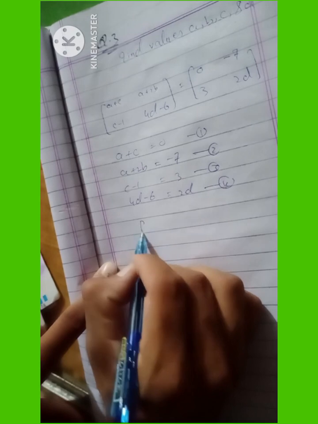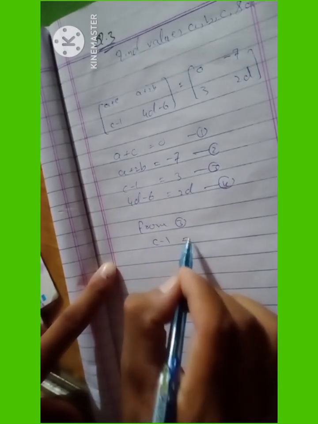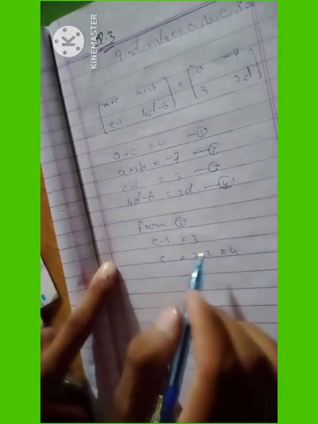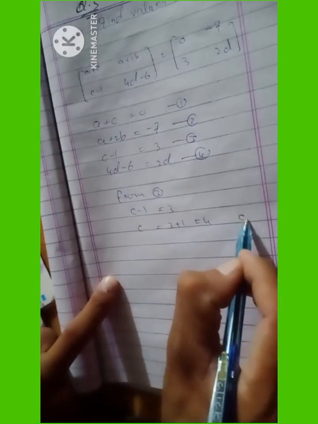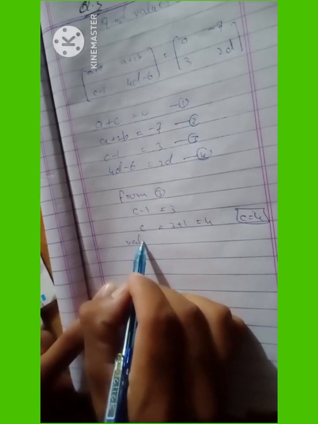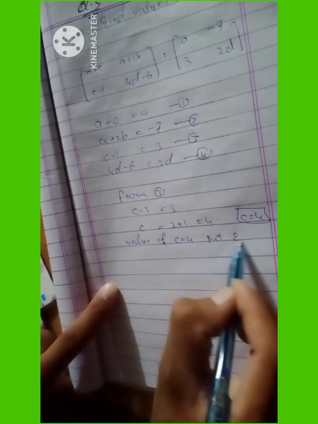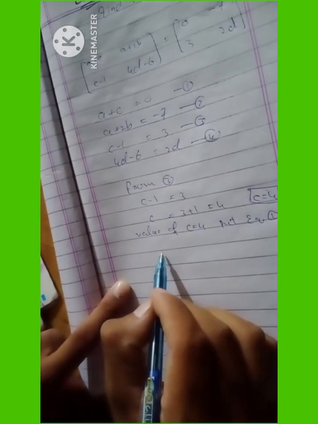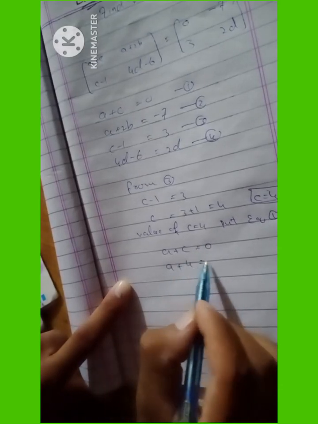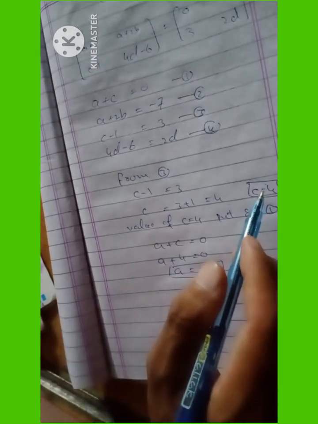First from 3: C minus 1 equal to 3, C equal to 1 इधर आके प्लस हो जाएगा, C equal to 4. Value of C is 4 and we put it in the first equation. पहली कौन सी है, A plus C is equal to 0. C की वैल्यू क्या है, 4 है, 4 इधर आके माइनस हो जाएगा. A की वैल्यू हमारे पास है, हमें दो कांस्टेंट की वैल्यू आ चुकी है.